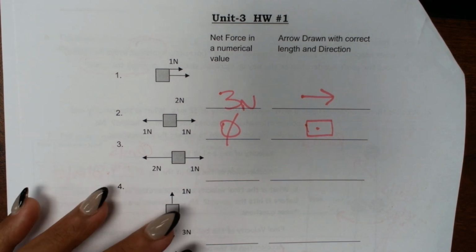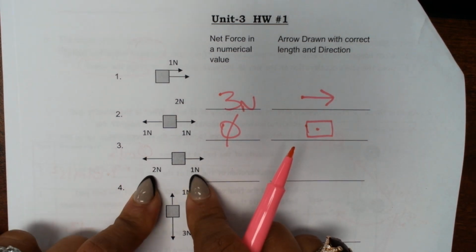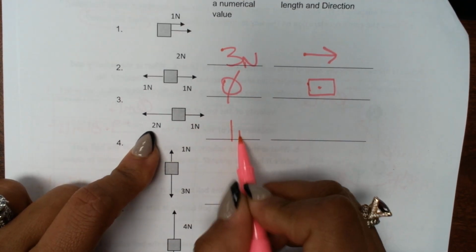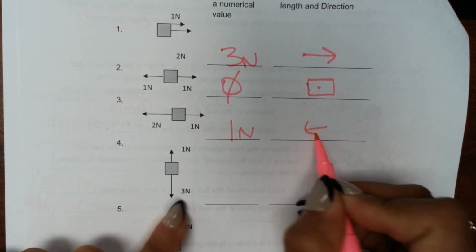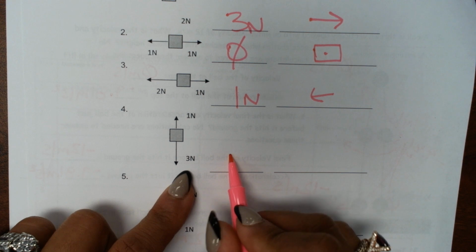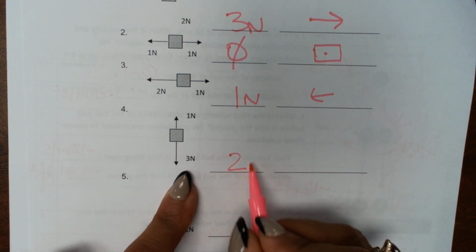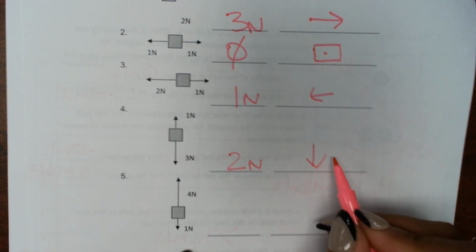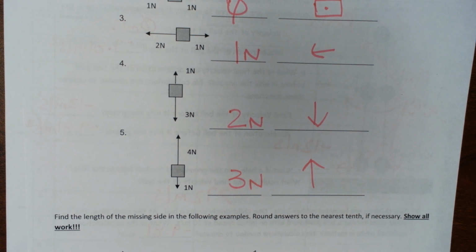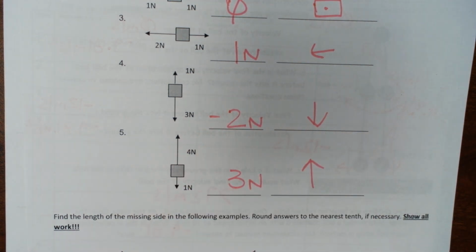Let's keep going, Miss Wells. 2 and 1. What direction? Left. 1 and 3. 2 down. 4 and 1. 3 up. I agree.